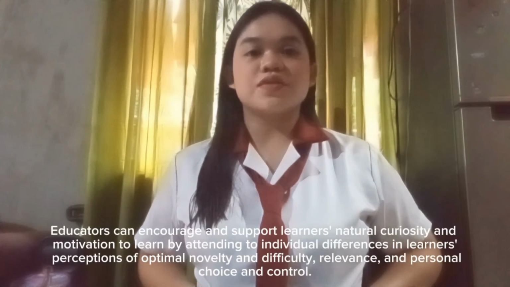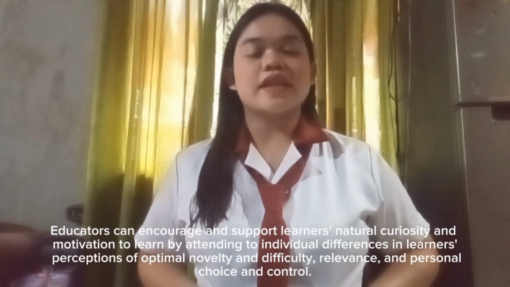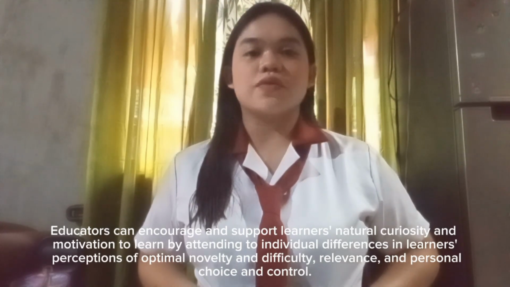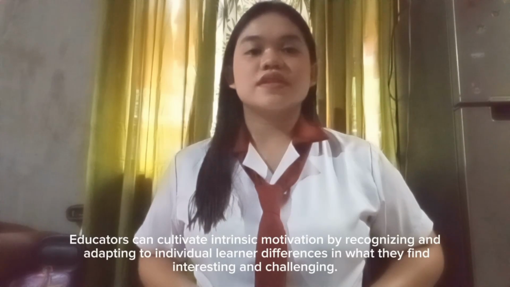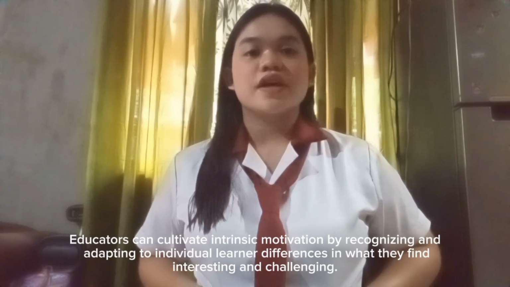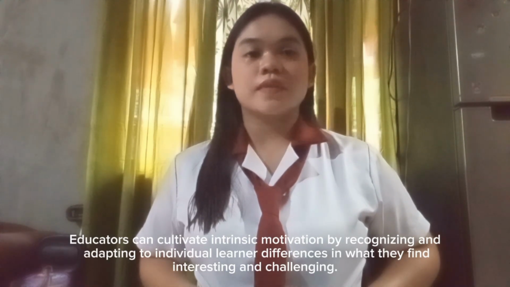Educators can encourage and support learners' natural curiosity and motivation to learn by attending to individual differences in learners' perception of optimal novelty and difficulty, relevance, and personal choice and control. Educators can cultivate intrinsic motivation by recognizing and adapting to individual learners' differences in what they find interesting and challenging.